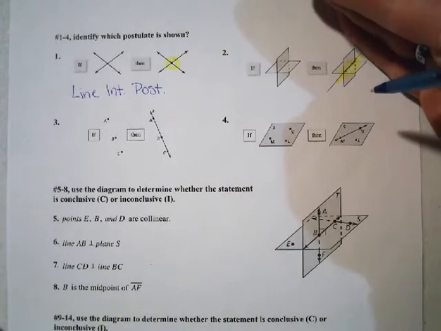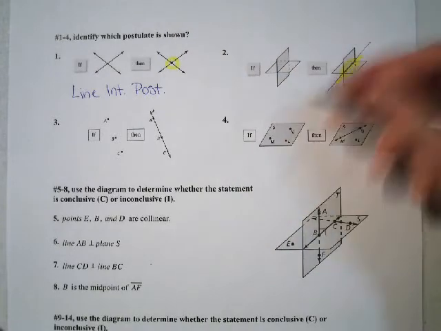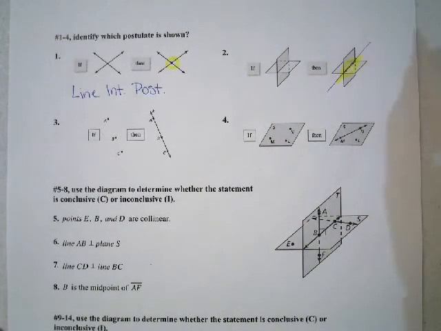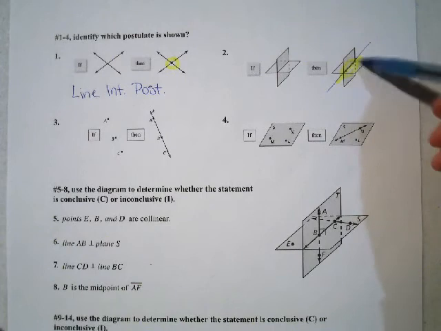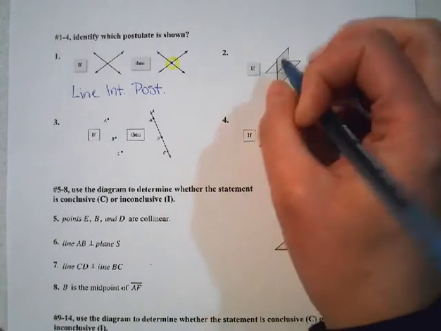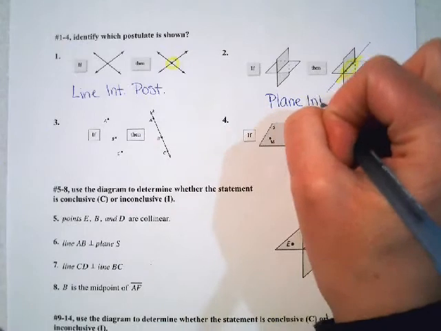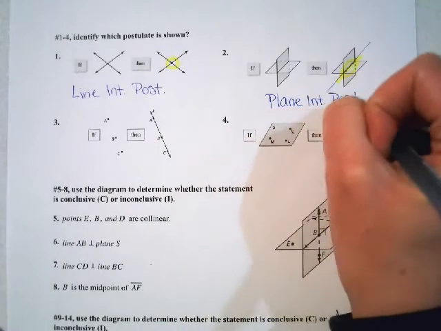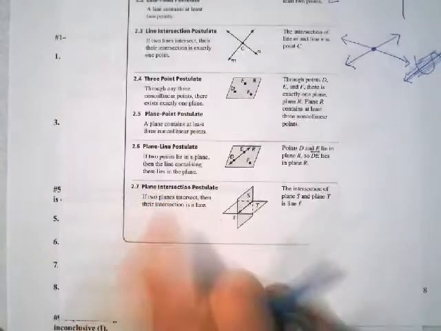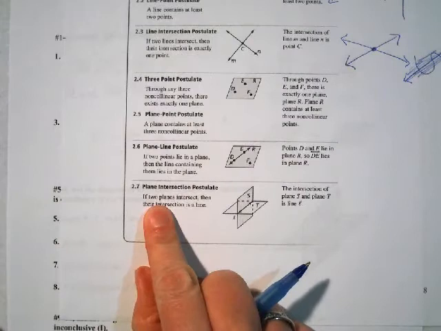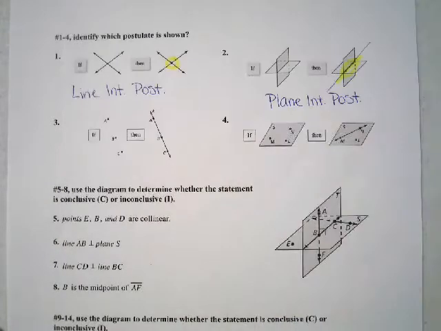Now, because you're in a room, it looks like it stops because you have another wall. But technically, lines go on forever. That's why they're saying the intersection is a line. So they just want you to say plane intersection postulate, which again is from this one right here.